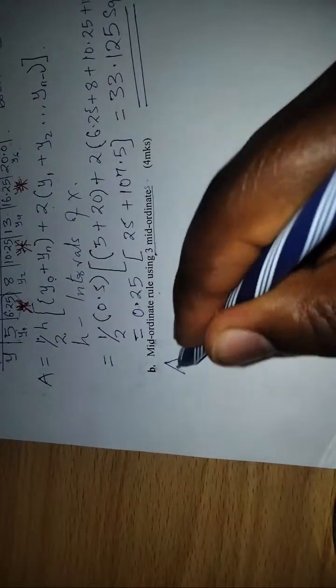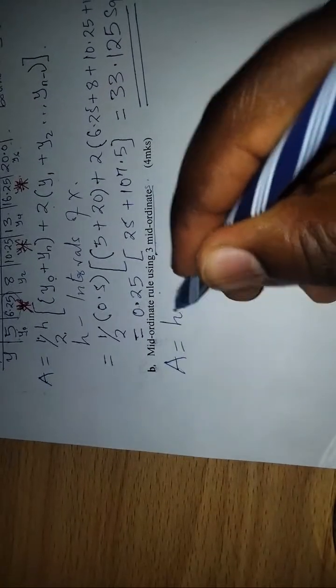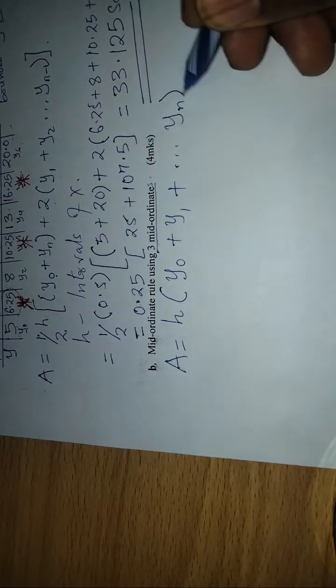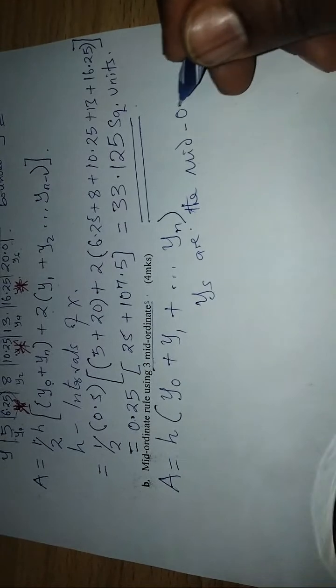Then I apply them in the formula, whereby area is given by height into y0 plus y1, and I continue adding up to yn, the last value of the mid-ordinates. In other words, the y's are the mid-ordinates.